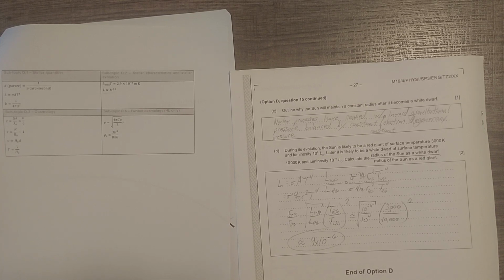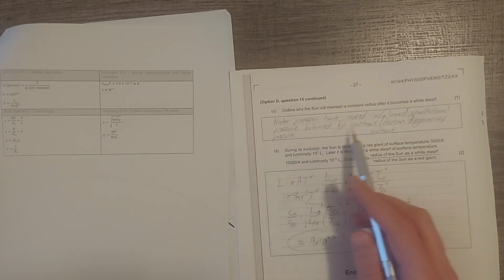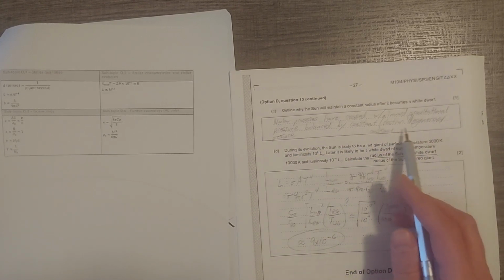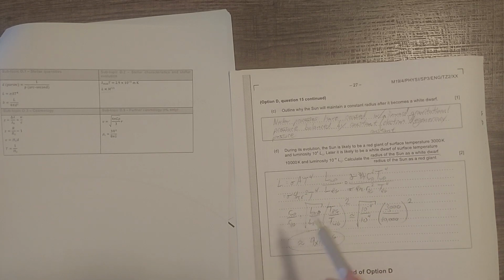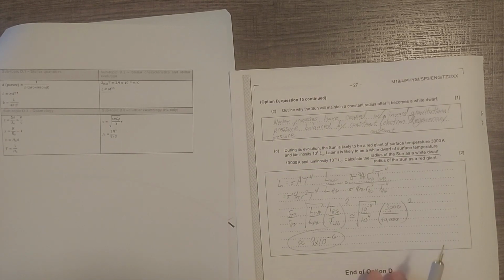They say, ignore any mention of the Chandrasekhar limit. Okay. Award 0 for any answer mentioning radiation pressure or fusion reactions. Notice as the nuclear processes have ceased. Yep. Okay, good. I did not mention radiation pressure. Why? Well, because in a white dwarf star, there's no fusion. There's no more nuclear processes because the nuclear processes have ceased.